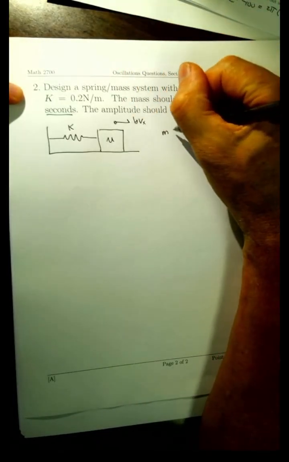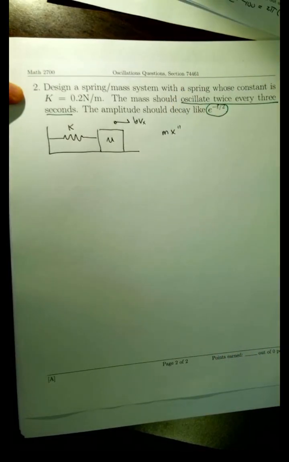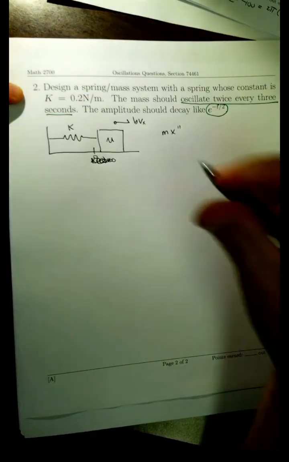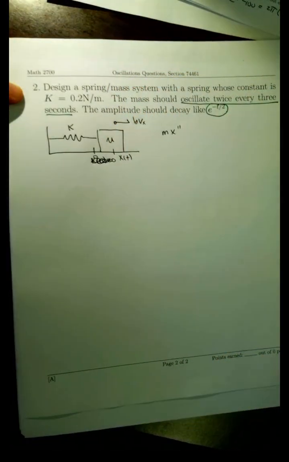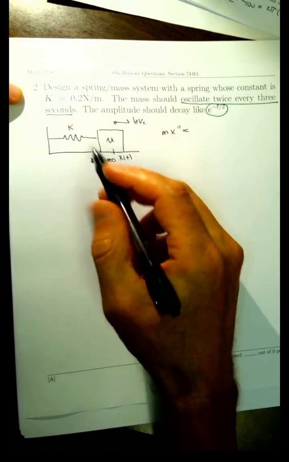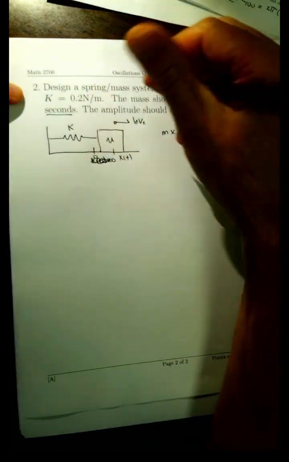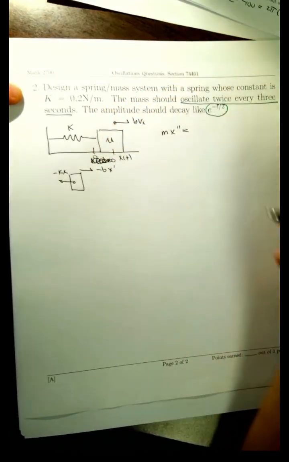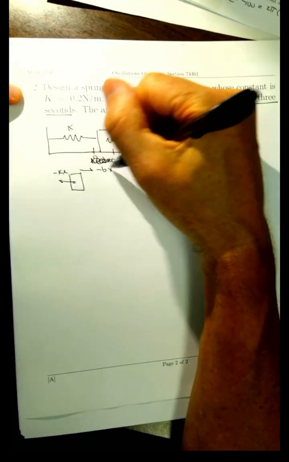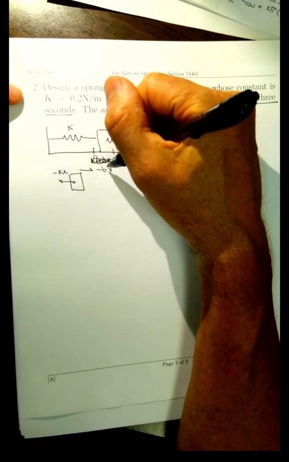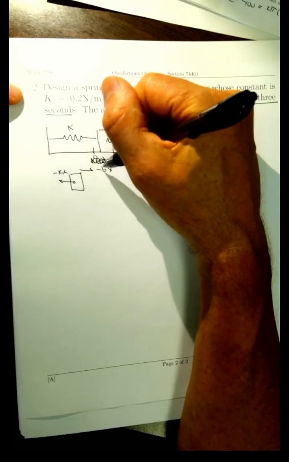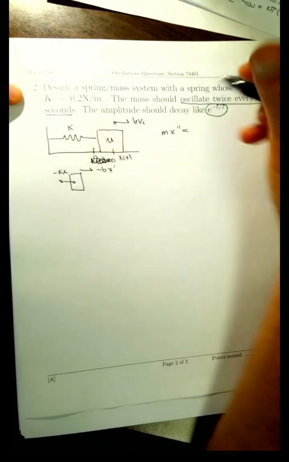Newton's second law, mass times acceleration. So the acceleration is going to be x double prime. What is x? Oops, so I'm going to assume at equilibrium at 0, x of t is my displacement. So because it's now displacement, let me do the free body diagram. So I've got a force due to the spring and a force due to the velocity, which is air friction, and I'm assuming that's going to be proportional to the velocity, and it's going to be in the direction opposite of velocity, so it's going to be minus b.